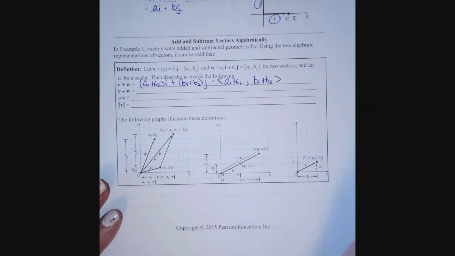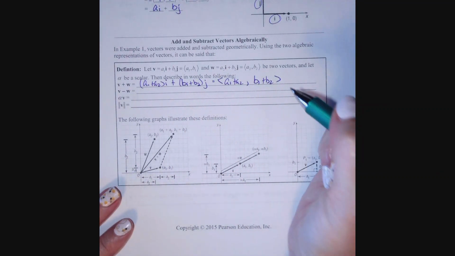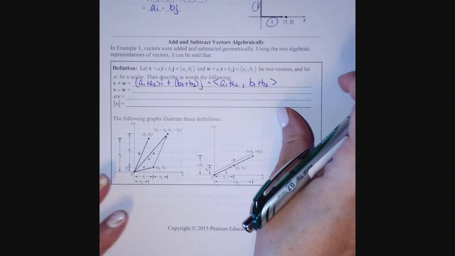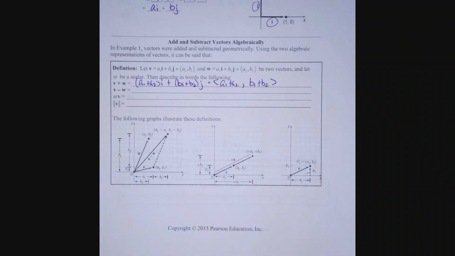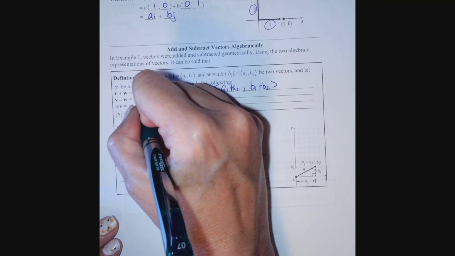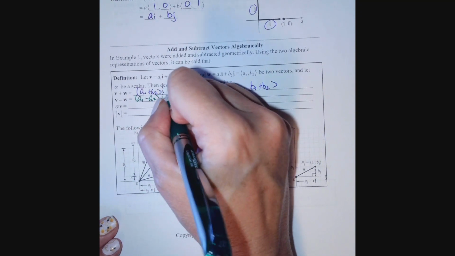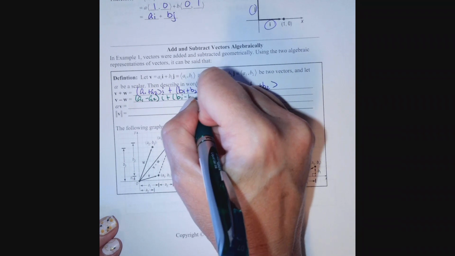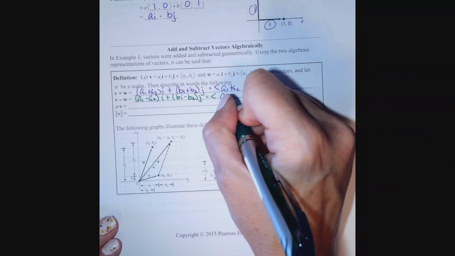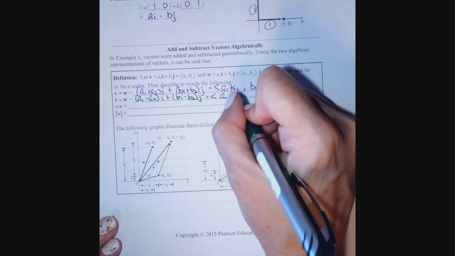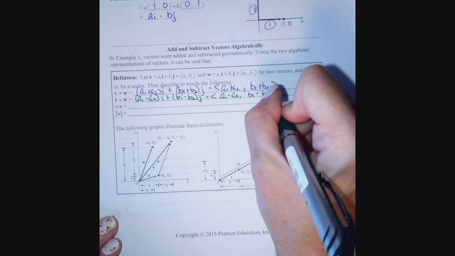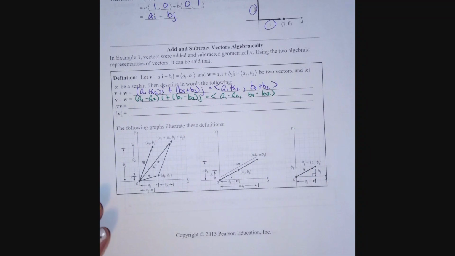Now we're going to work out examples of these, so don't stress about it right now. Just get it down in your notes, and then we will do the examples on the next page, and it should start falling into place. This is really not complicated arithmetic. For subtracting the vectors, instead of adding, I'm just subtracting those same values. So (a1 minus a2)i plus (b1 minus b2)j is the same thing as <a1 minus a2, b1 minus b2> in those component positions.